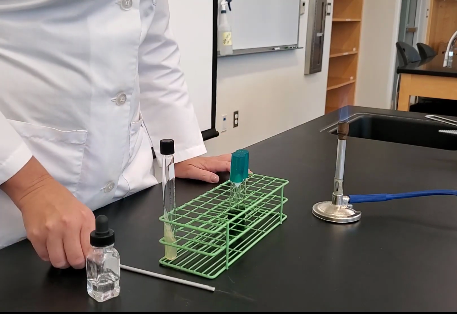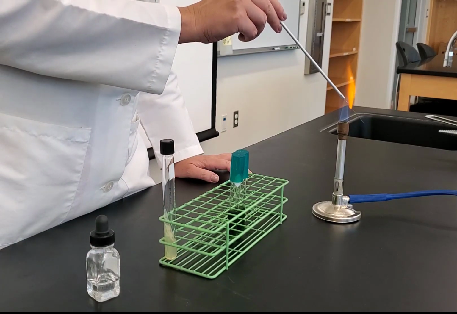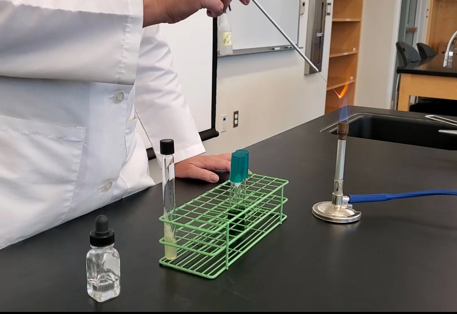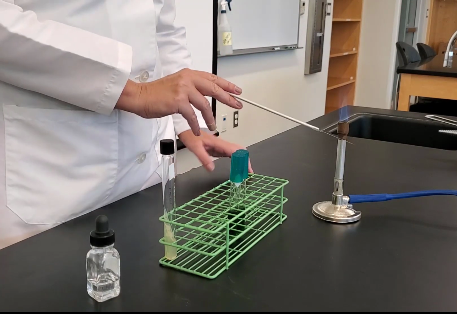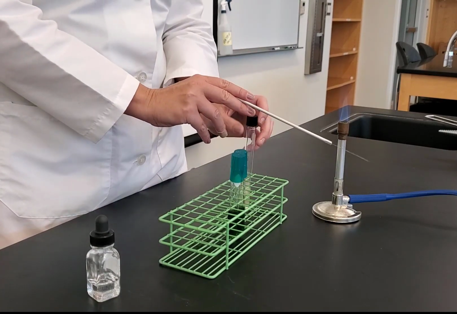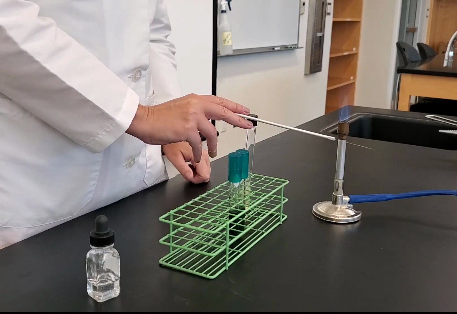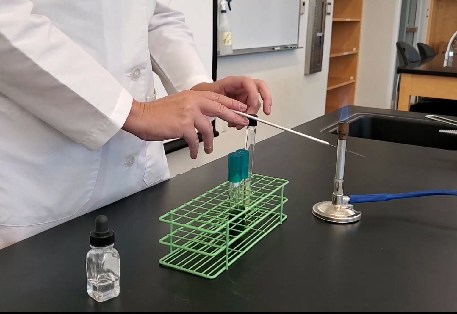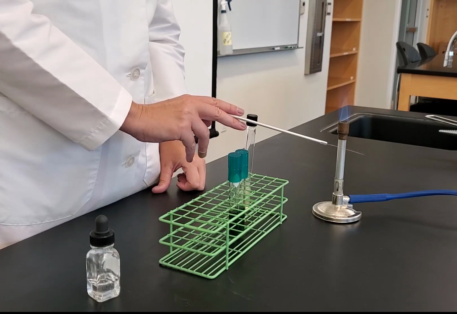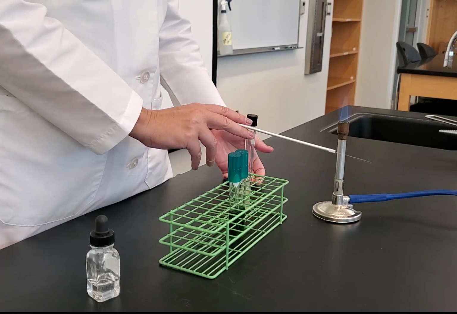I have my flame going, so I need to flame sterilize my needle, starting with the base, working towards the tip. And I'm going to let that cool. Now, I'm going to pick up my organism, and I would make sure that my tubes are labeled. They would be labeled with my initials, the initials for the organism, so in this case, EC for E. coli, and then the date, 9/4/2020.